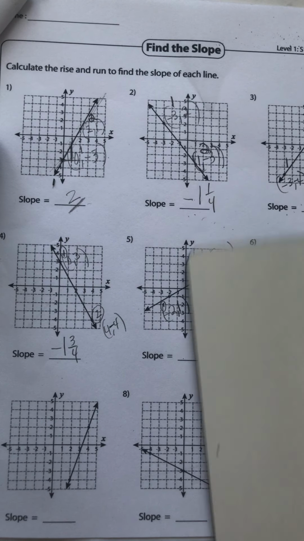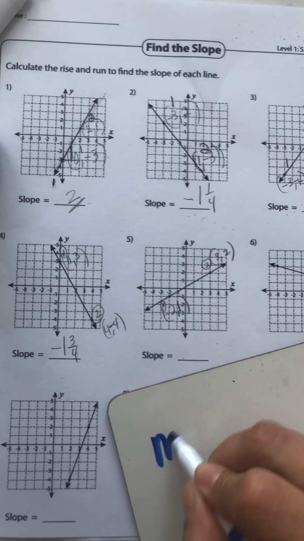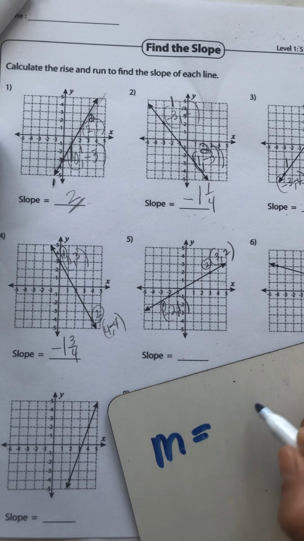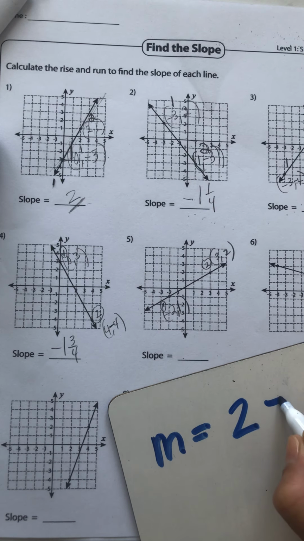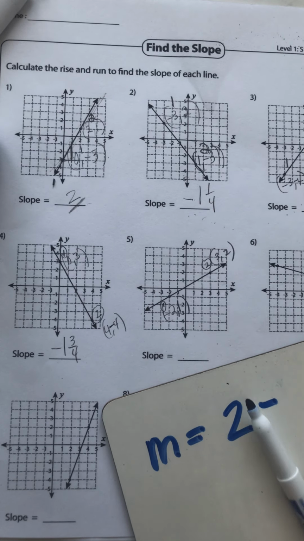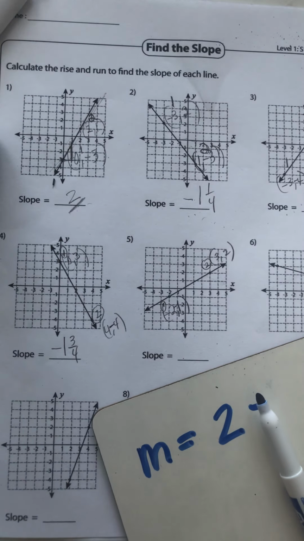All right, then I fill in my equation. m equals y2, which is 2, minus, and that's a negative 2. I don't know why I keep forgetting these negatives down here in quadrant 3.